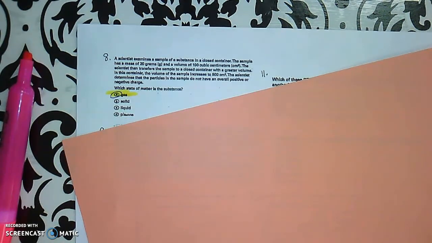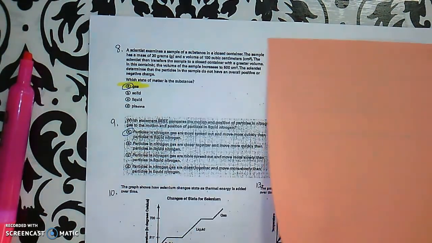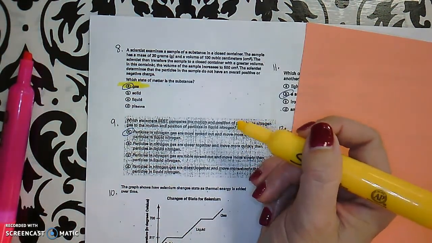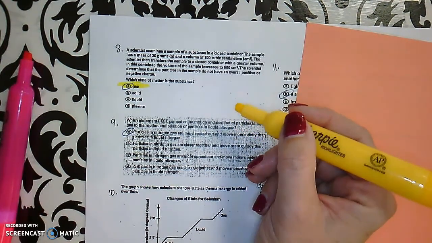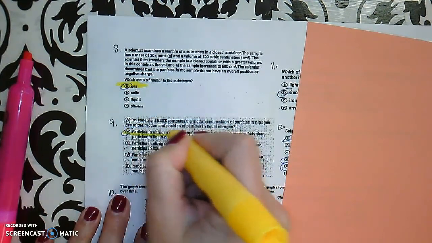Number 9, which statement best compares the motion and position of particles in nitrogen gas to the motion and position of particles in liquid nitrogen? This is a great question. So number 9, the correct answer is A. Particles in nitrogen gas are more spread out and move more quickly than particles in liquid nitrogen.